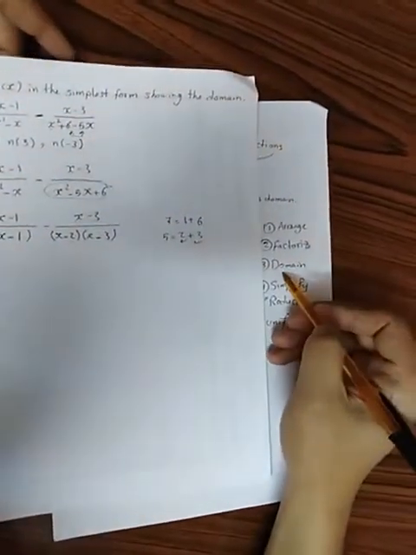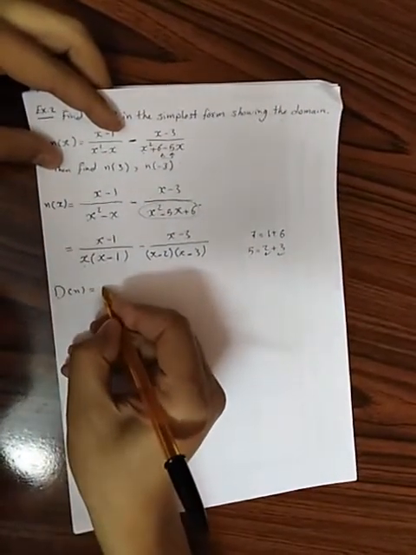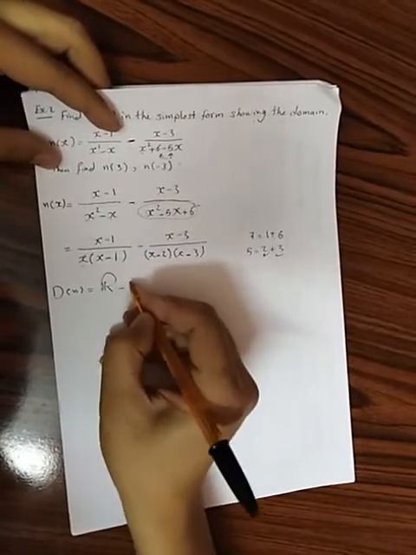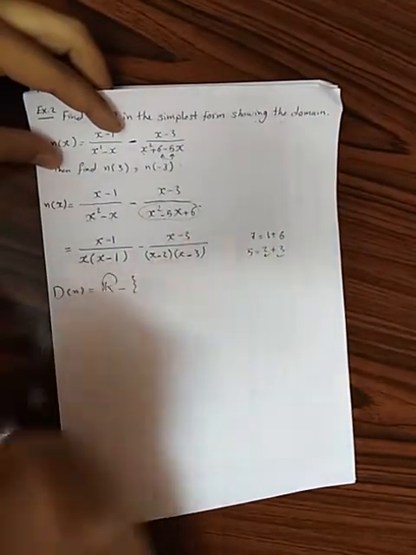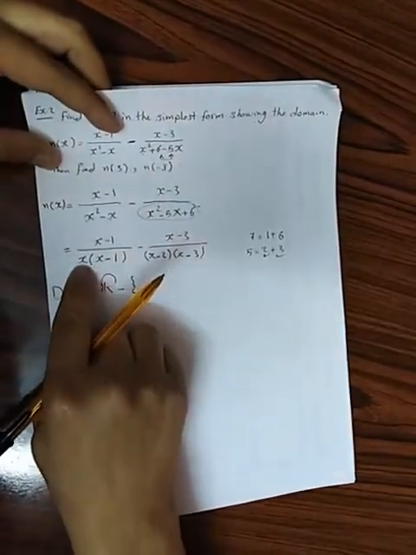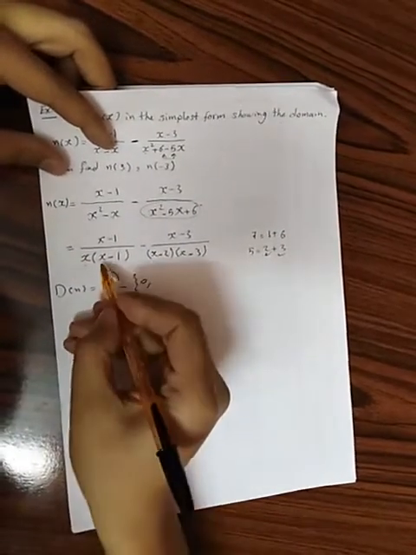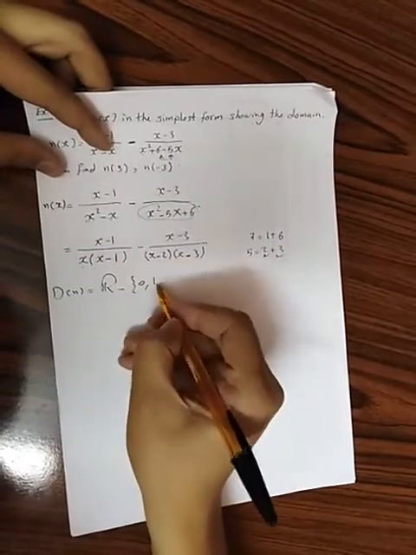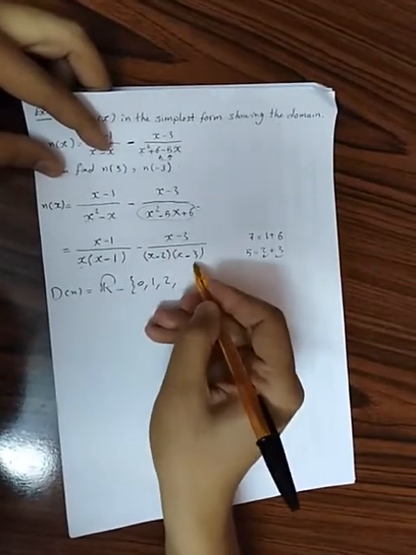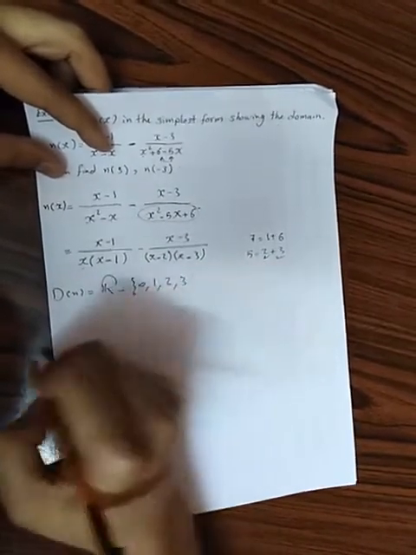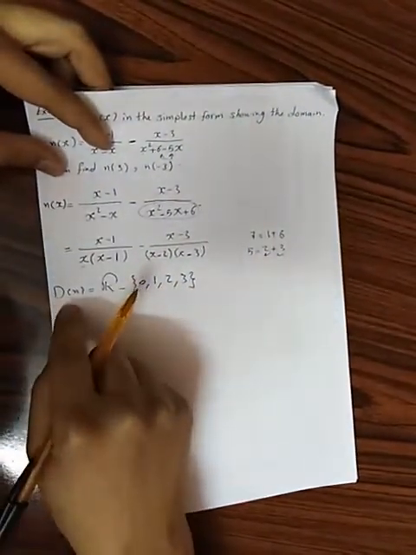The third step, domain. To get the domain of n, we will write any fraction R except the zeros of denominators. Then I'll put each expression or each term equal to 0 and get the value of x. X equals 0. X minus 1 equals 0, then x equals 1. X minus 2 equals 0, then x equals 2. X minus 3 equals 0, then x equals 3. These are the zeros of denominators, and this is the domain.